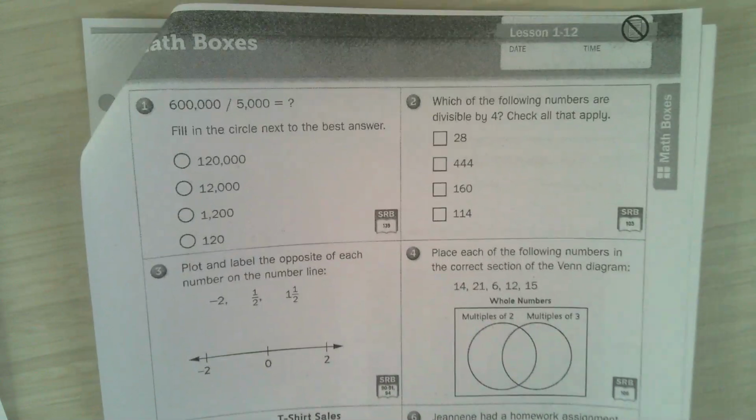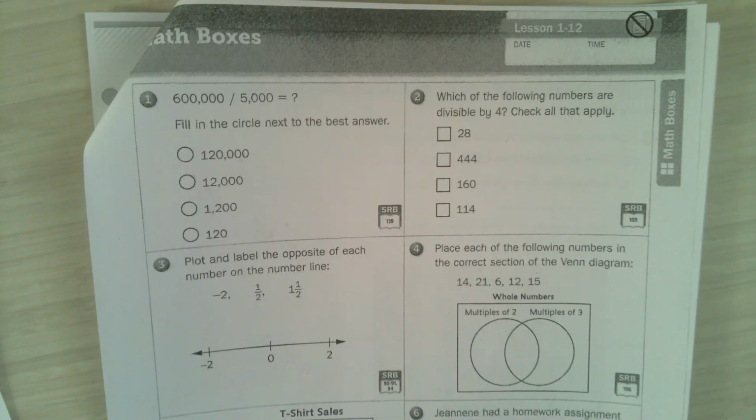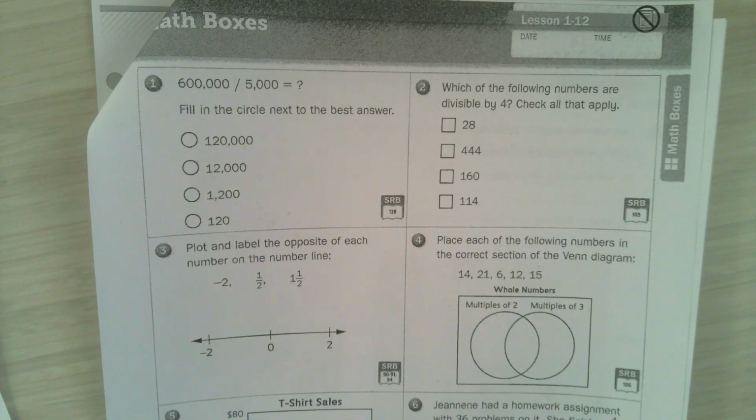Hi, this is Mrs. Robertson, and today in our sixth grade math class, we're going to go to Math Journal, page 41, and do the math boxes. So I would like for you to do the math boxes. I'm going to put it on pause, or you will put it on pause, and then check the answers that I will have in this video. So at this time, if you are watching this video, put it on pause and do the math boxes.